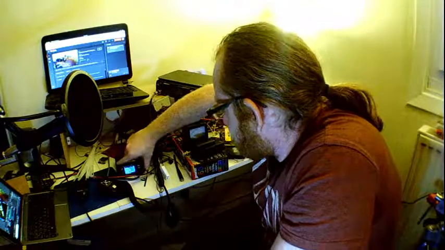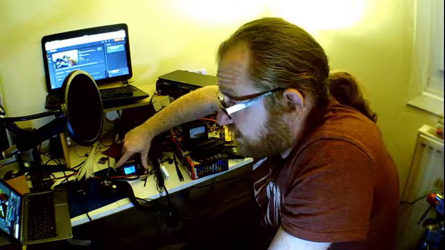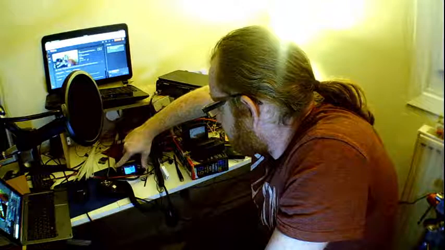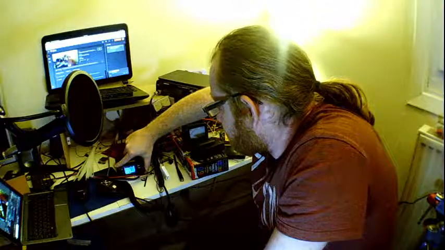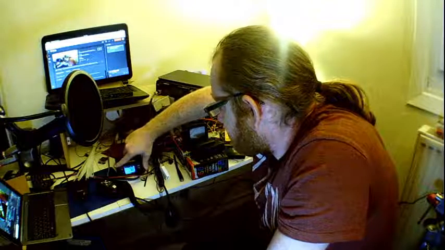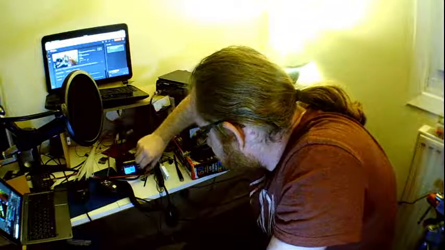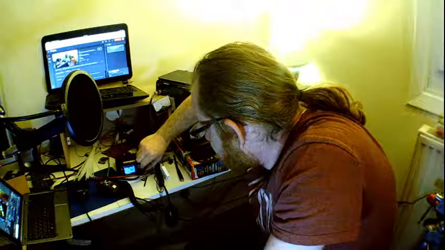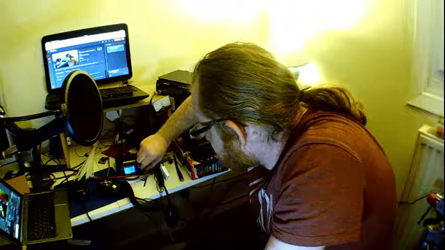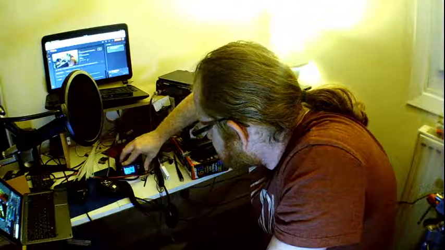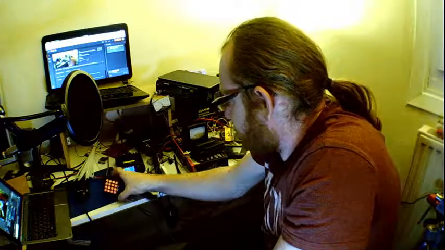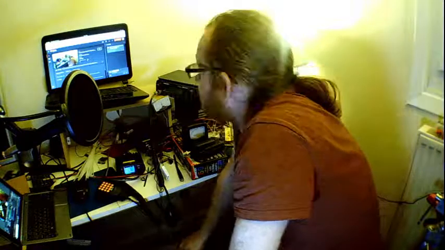Right, so on 70 centimeters, I didn't see the VU meter move. Trying to get back on here because the rotary encoder on this is rather rubbish. So I'm trying to get back onto 2 meters. It's not working very well. Okay. That didn't work, so let's do that. There we go. So, as far as I can tell, I think I might have cured the problem, but I don't know.